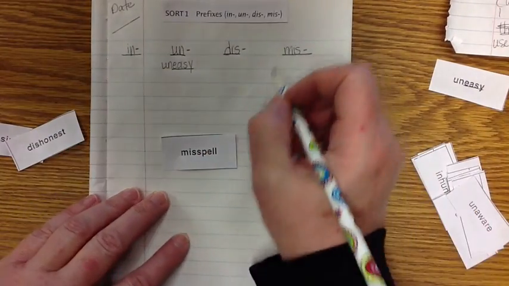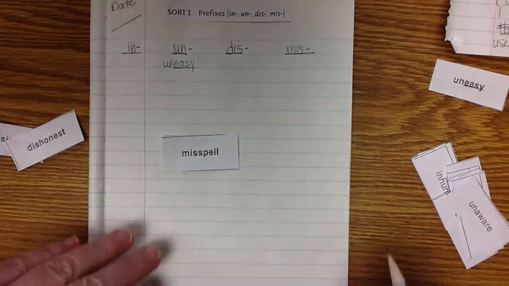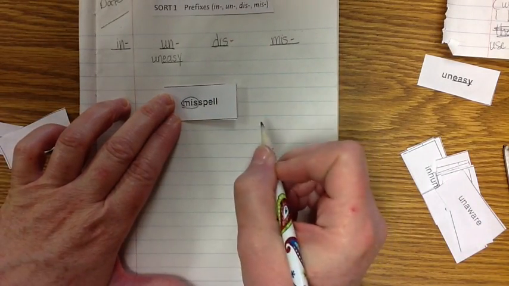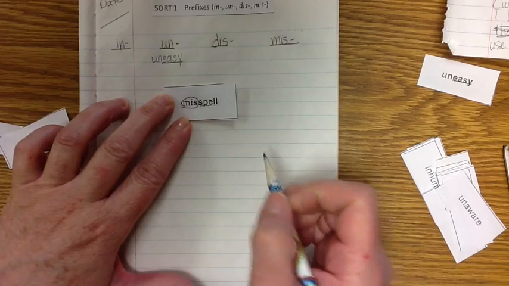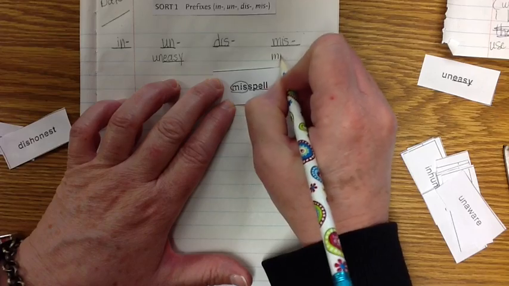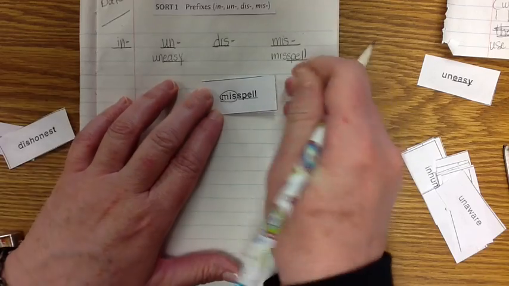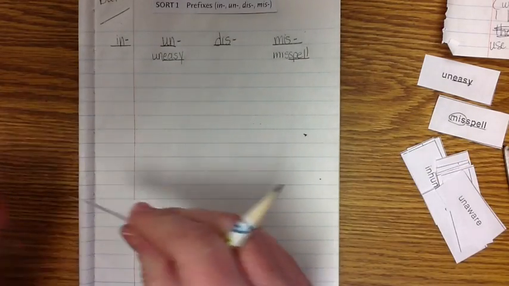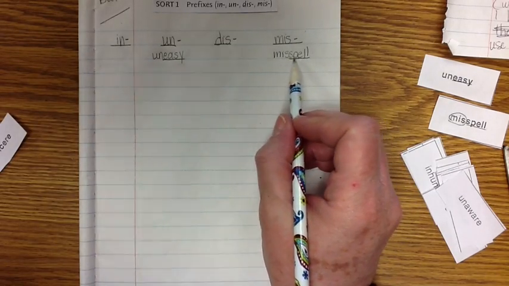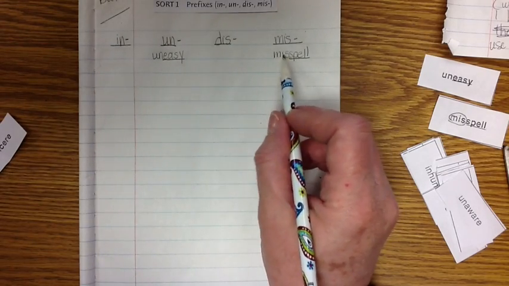How about misspell? M-I-S-S-P-E-L-L. Now, why are there two S's in misspell? The reason there are two S's in misspell is because miss is the prefix and spell is the base word. So you have misspell. M-I-S-S-P-E-L-L. Underline the base word. Miss means bad or badly. So if you misspell, you're spelling incorrectly or badly. So miss by itself means bad or badly.